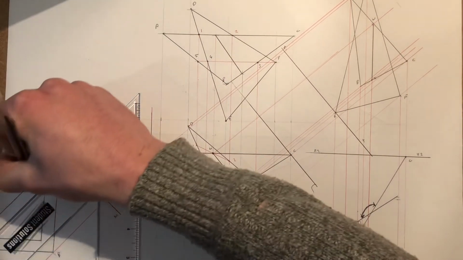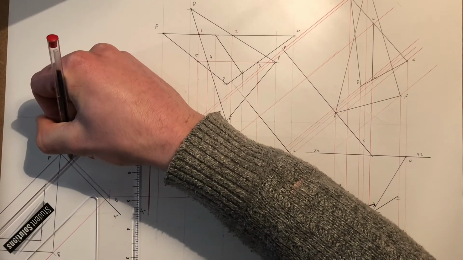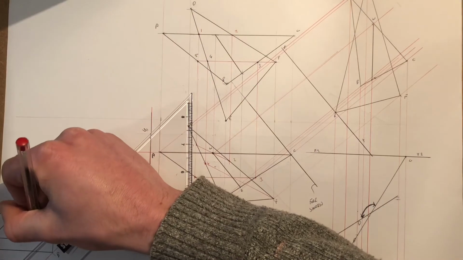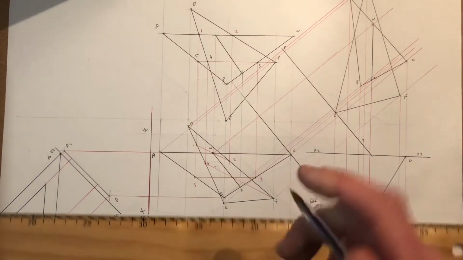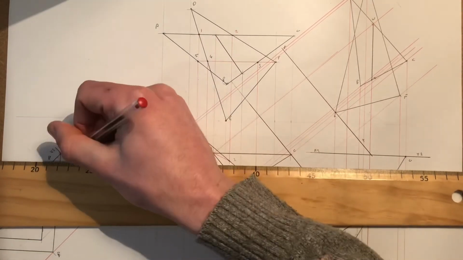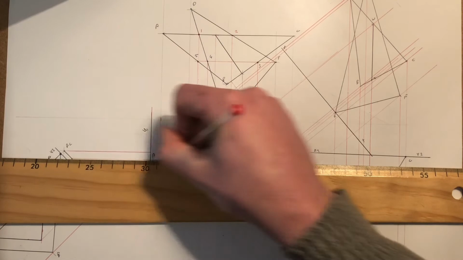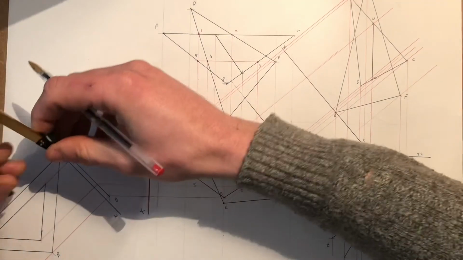So bring this guy back to where he hits the XY line there. Back to hit our edge U. Same with this fella, hit our edge U. Okay. Bring it back. Bring it back. You're then going to have to go back and take our distances.